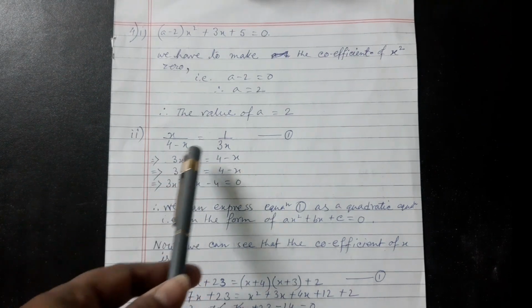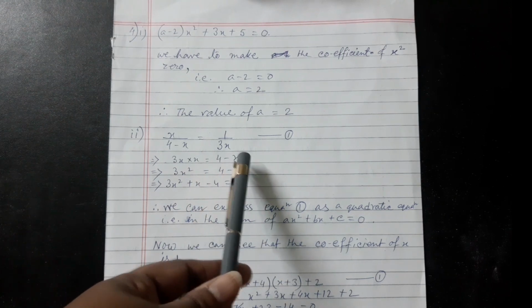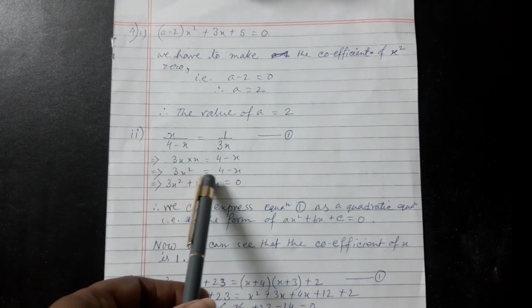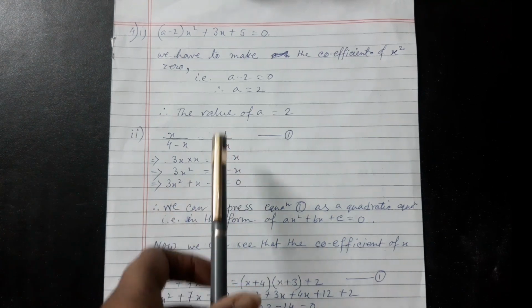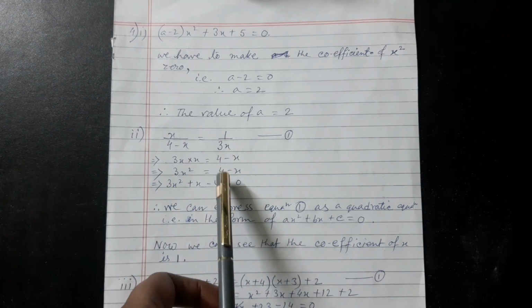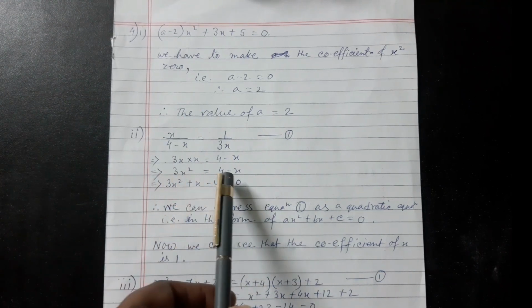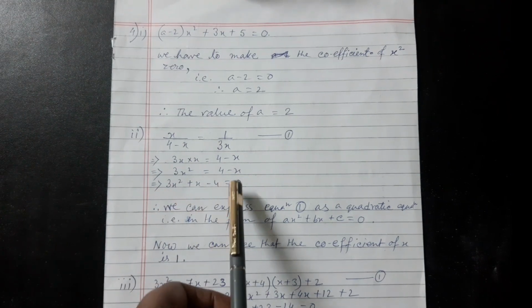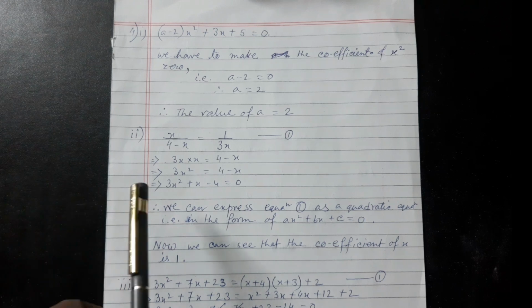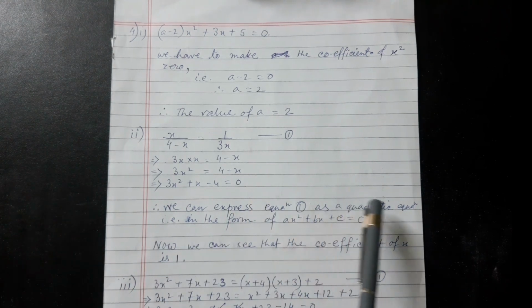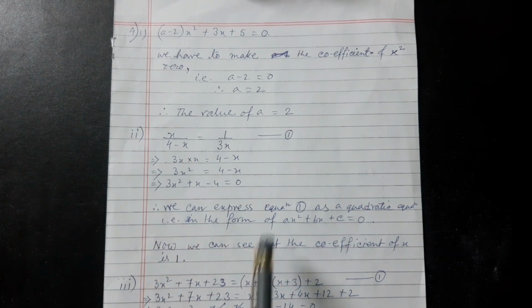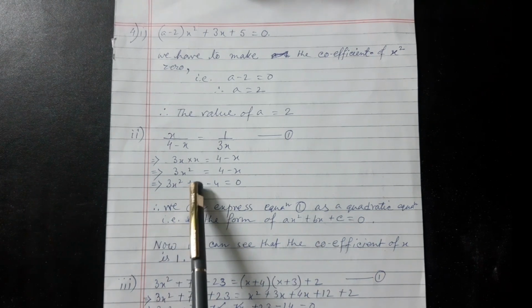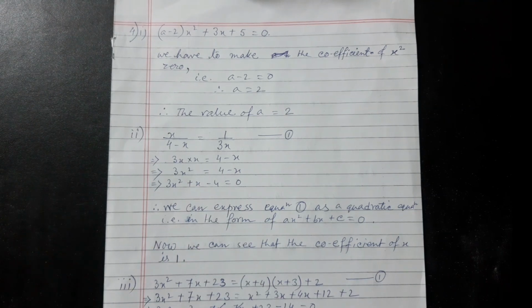Then the equation will be 3x into x equal to 4 minus x. That is 3x square equal to 4 minus x. Now, change the side of these two terms from right side to left side. Then it will be 3x square plus x minus 4 equal to 0. Therefore, we can express equation 1 as a quadratic equation, that is in the form of ax square plus bx plus c equal to 0. Now, we can see that the coefficient of x is 1. Okay.